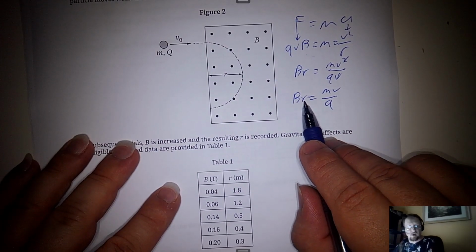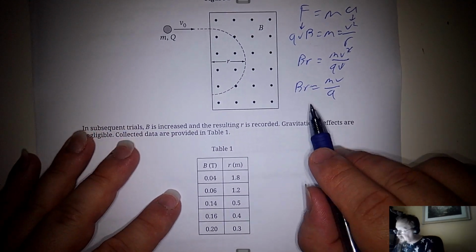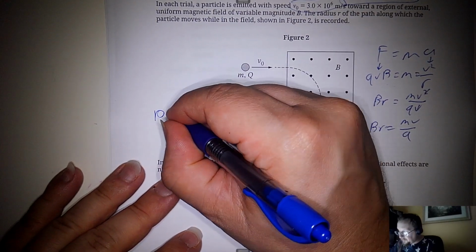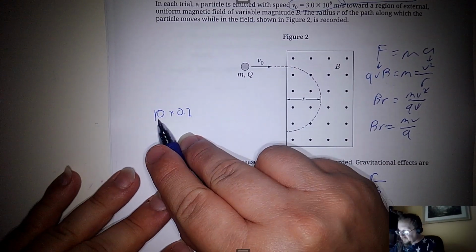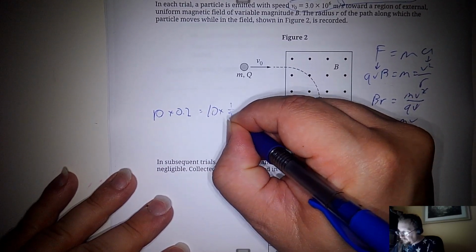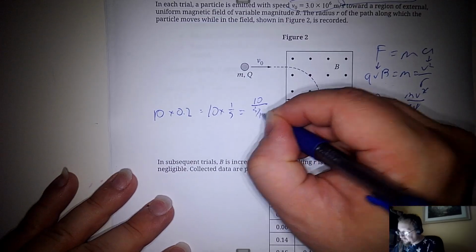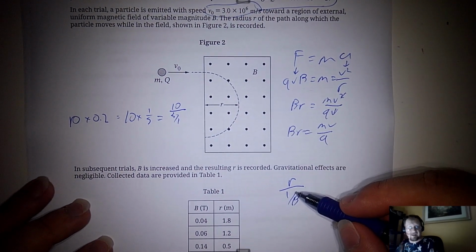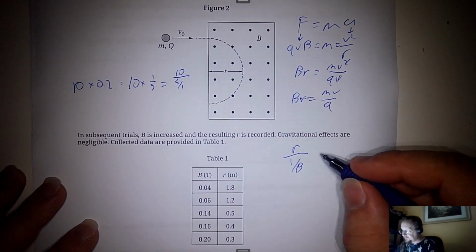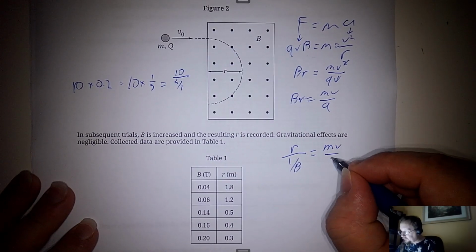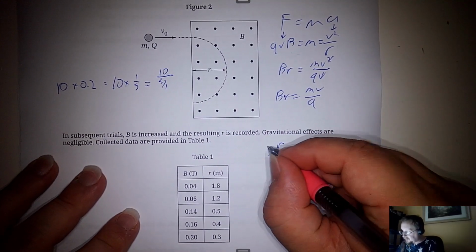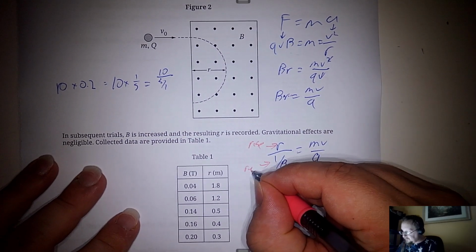I'm going to choose one of them, and it's going to be B, and B is going to get shoved into the denominator and reciprocated, because if you take, for example, 10 times 0.2, which is the same as 10 times 1/5, that's the same as 10 divided by 5 over 1. In other words, we're just doing keep, change, flip. We're going to keep the R, change multiplication to division, and flip the B, okay? And then this is mv over q. So notice that they gave us the q and the v, and so the m is what I'm looking for. So this will be the rise, and this will be the run, okay?